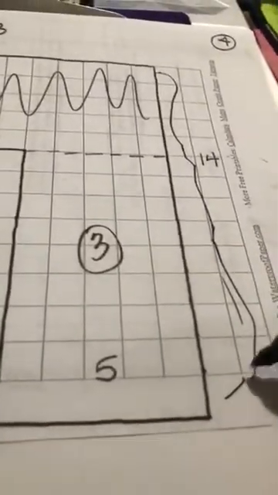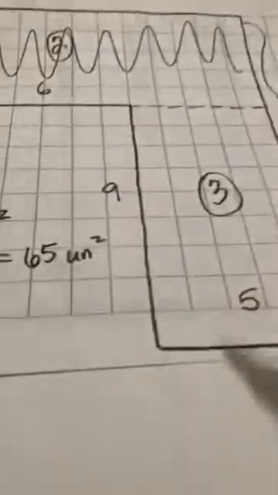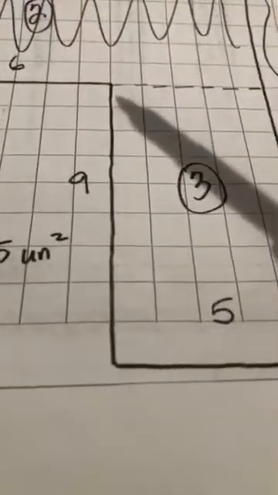Not a very good bracket. It's hard to do with one hand. I know it looks easier than it really is. But here I had already counted the length of this side as 9 units. So I'm going to use my 1, 2, 3, 4, 5, 6, 7, 8, 9 units as my length.